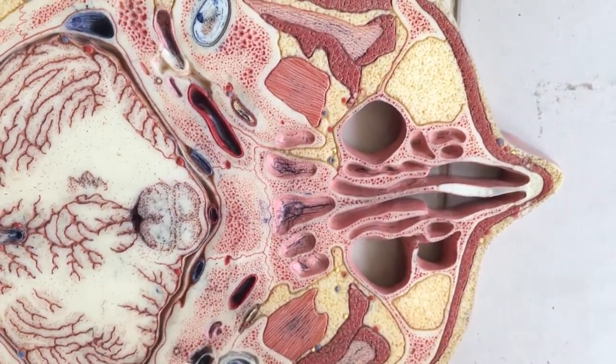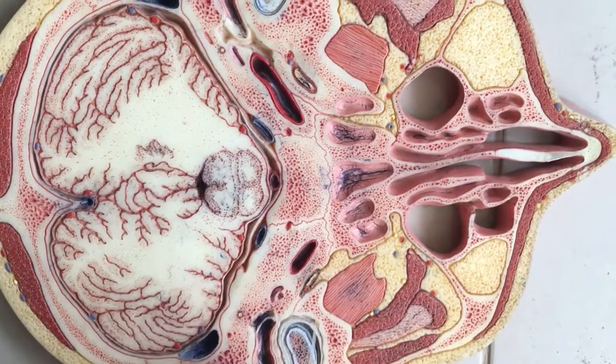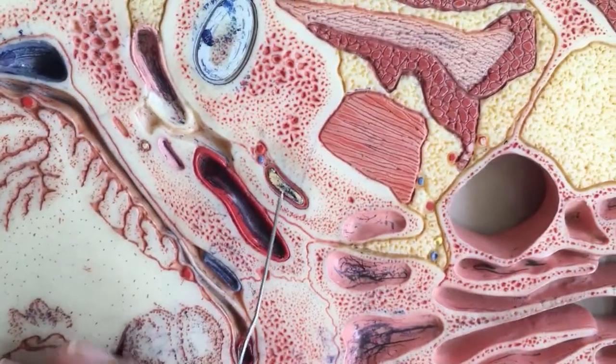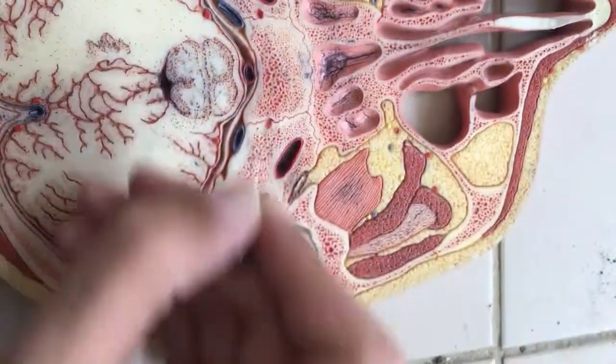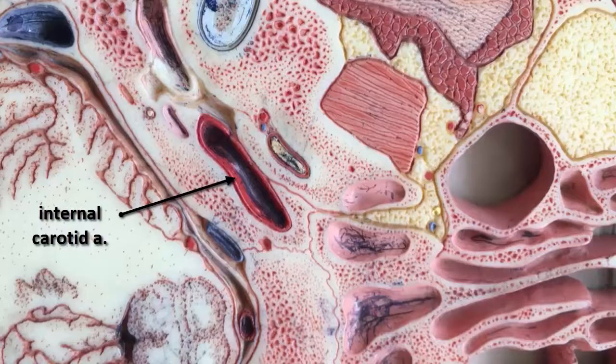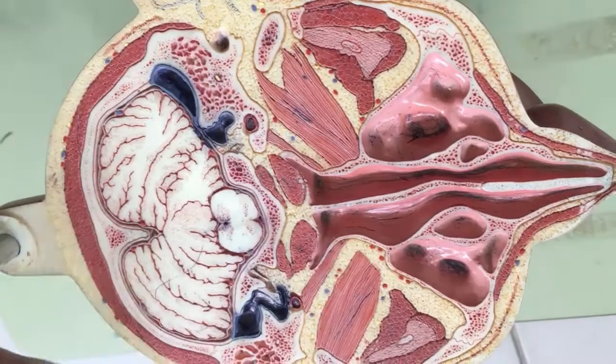And lastly, these are the mandibular divisions of the trigeminal nerve. This is the last section.